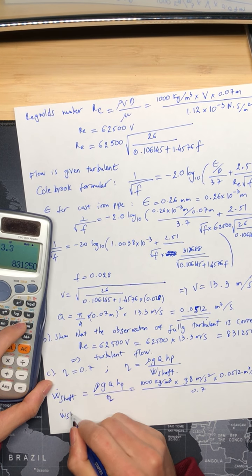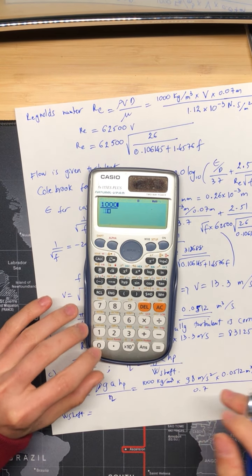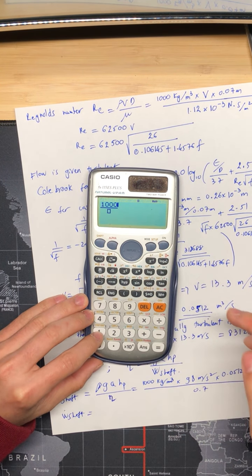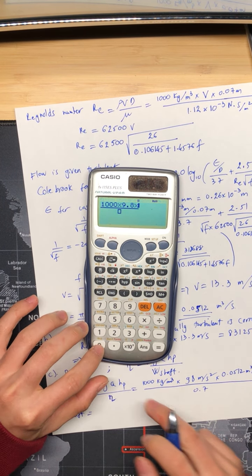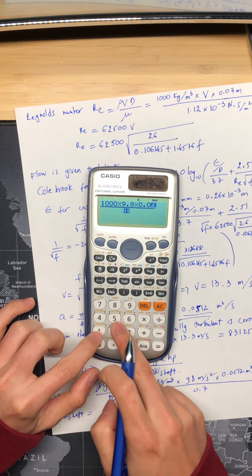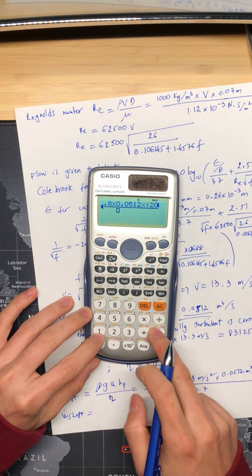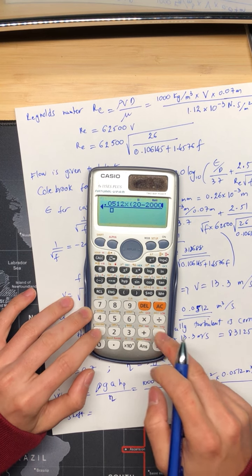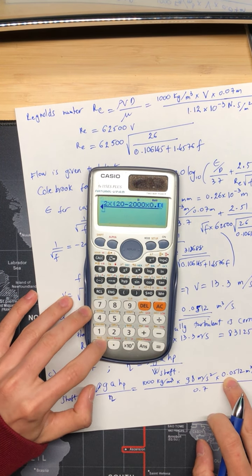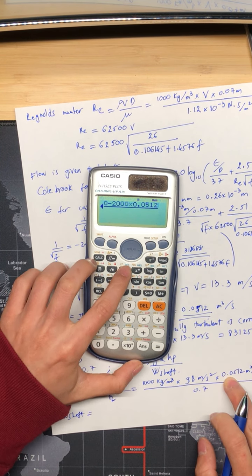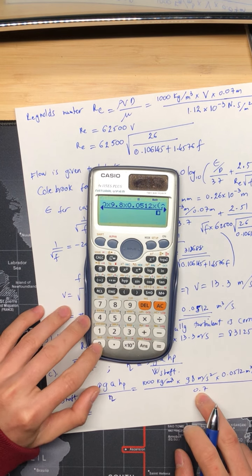So we have W shaft equals 1000 times 9.8 times 0.0512 times 20 minus 2000 times 0.0512 square all over 0.7.